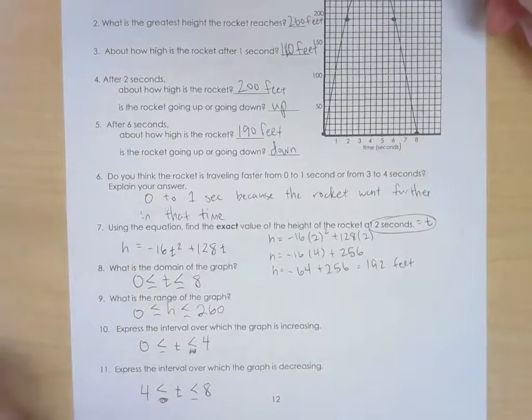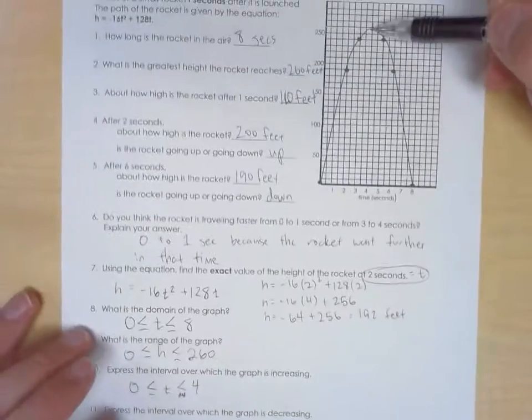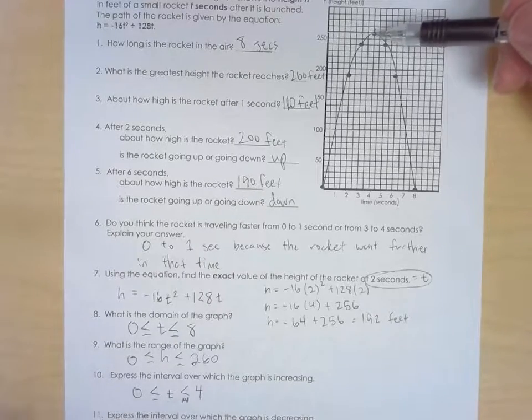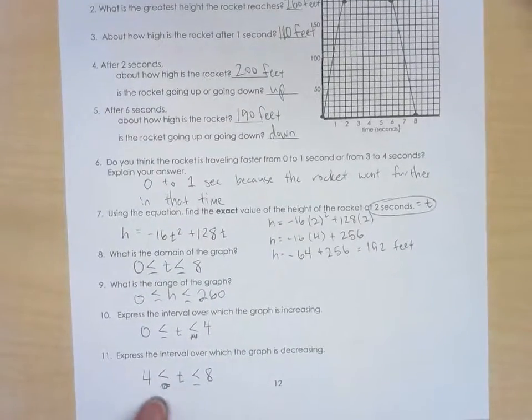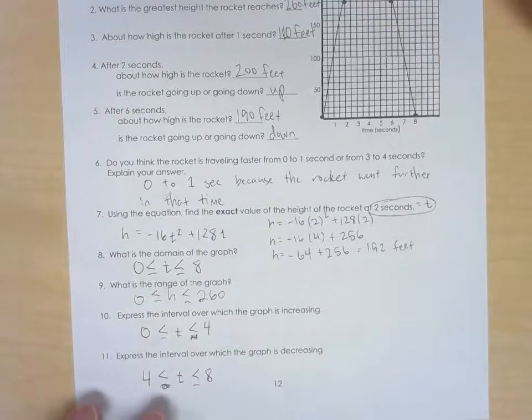If you've ever thrown a ball up in the air, when you're at the very, very top of it, if you were to slow that time down enough, you would see that the ball is not moving. It's just kind of hanging for that split second in the air, which is why we're not really equal to. But I'm not going to be a stickler about that. This is more my college physics talking than my math talking right now.